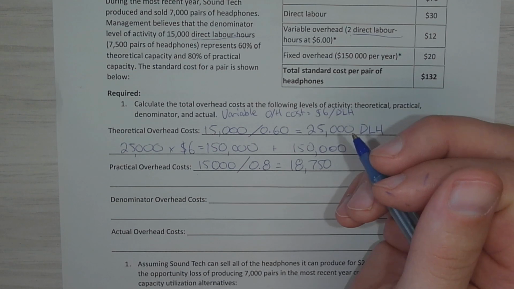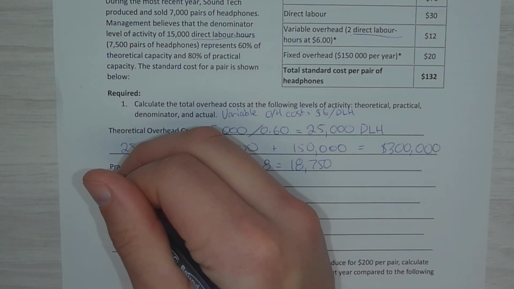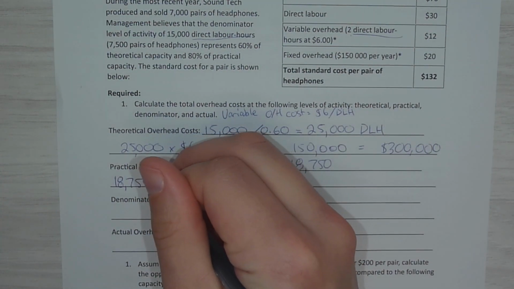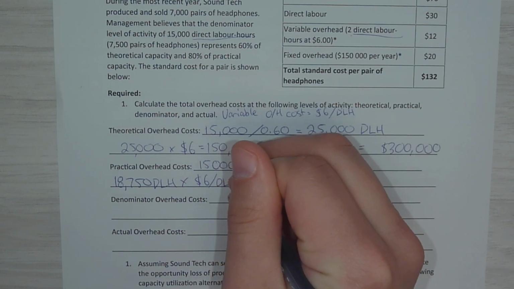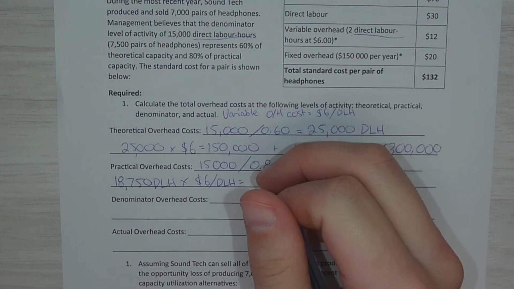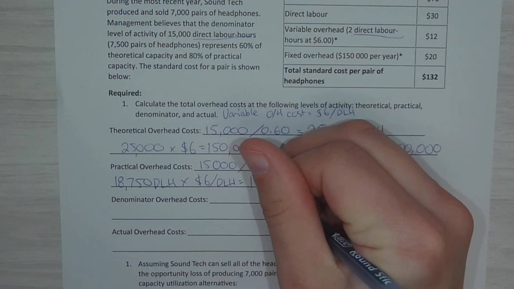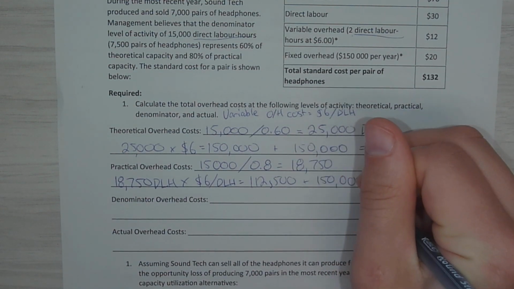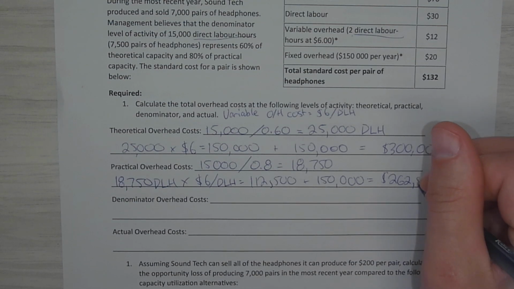So here we have 18,750 direct labor hours times our $6 per direct labor hour, which equals 112,500, and we apply the same fixed that we're going to apply to all of these to get 262,500.